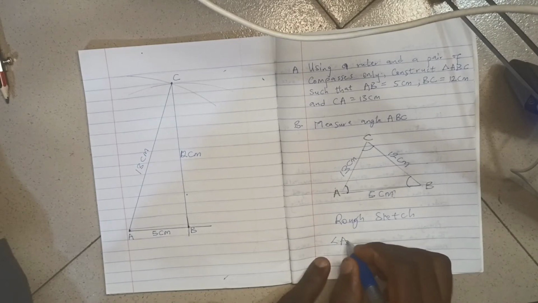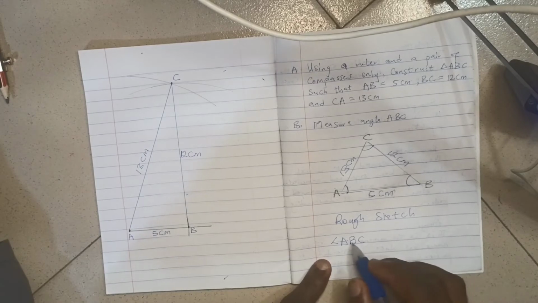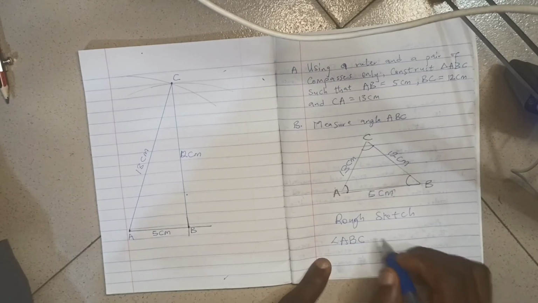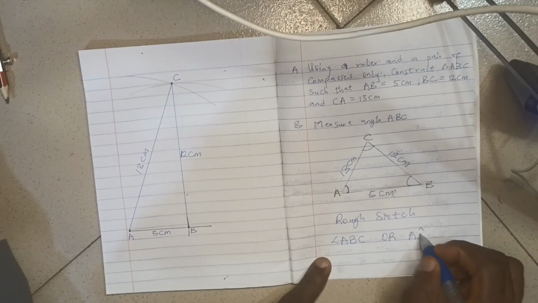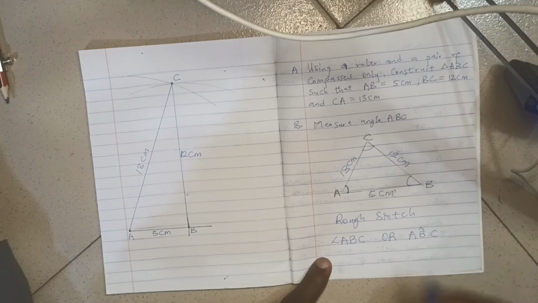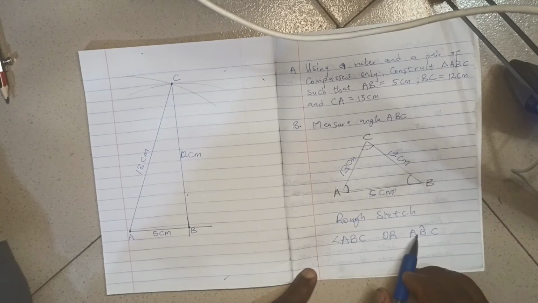Angle ABC. If you don't put it this way, you can still put it this way, or angle ABC. So it's either you put it this way or you put it this way.